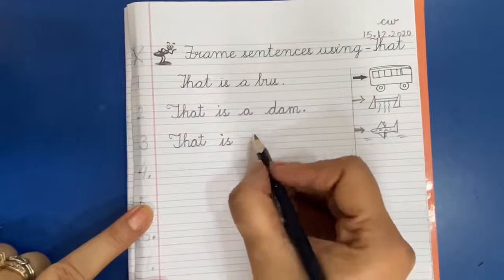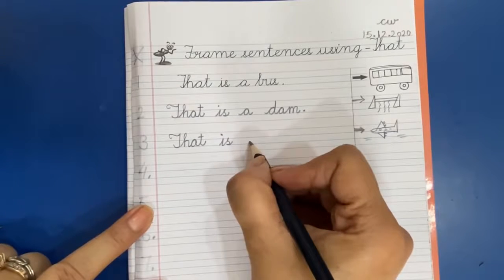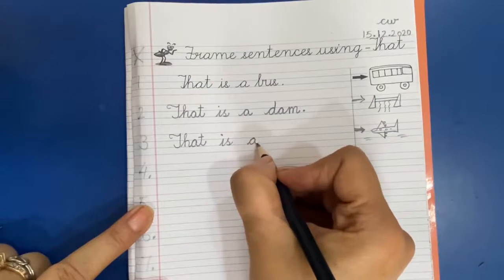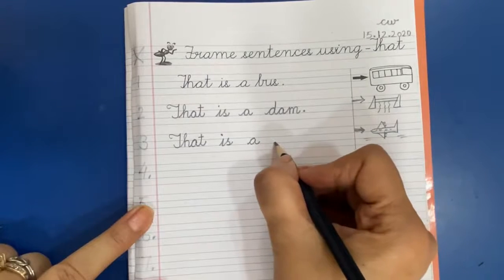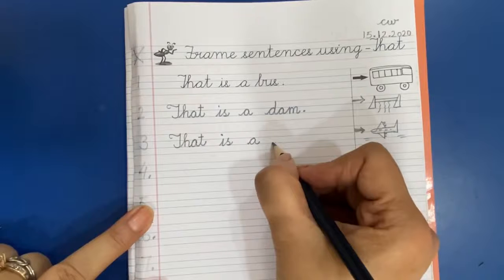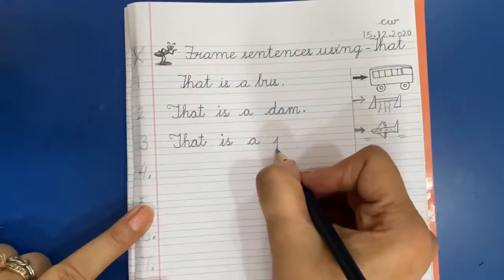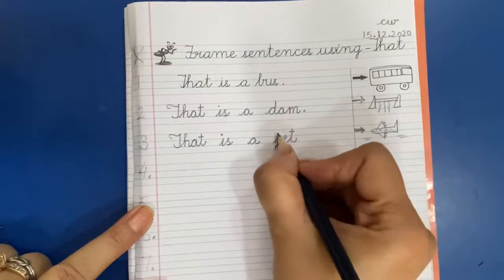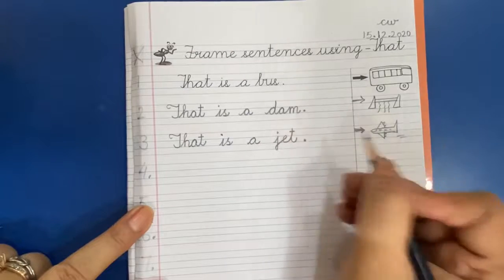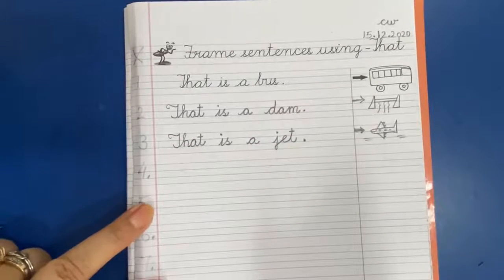It will look neat and nice. That is a jet. It's far away, it's always in the sky. That is a jet, and a full stop to end it.